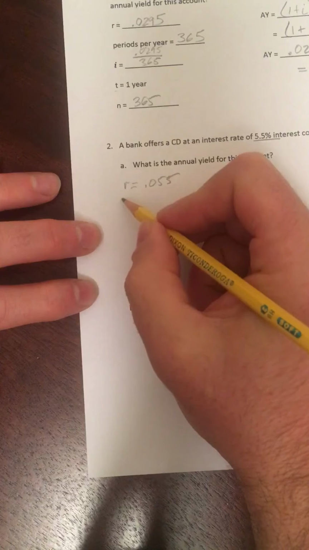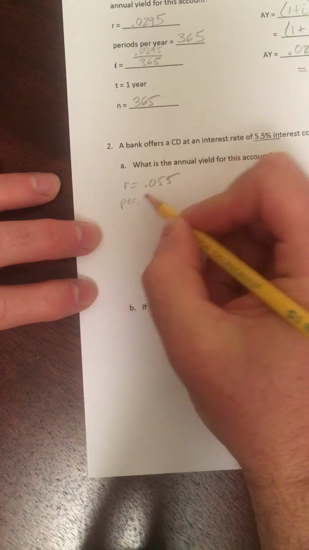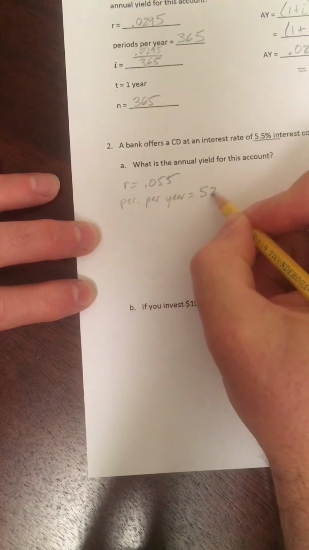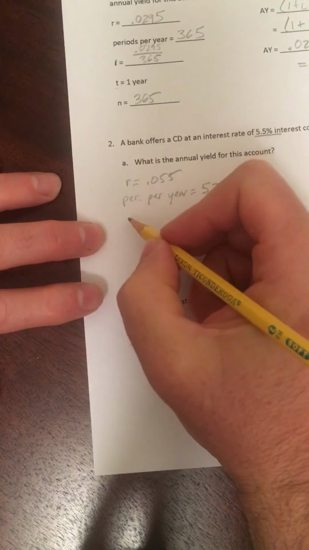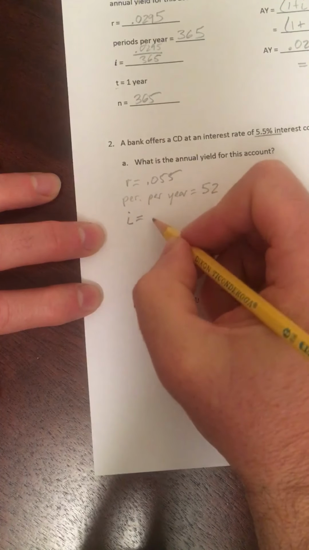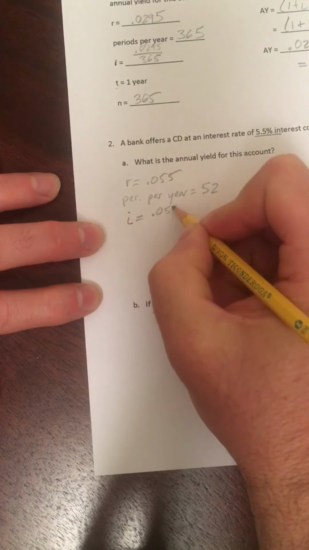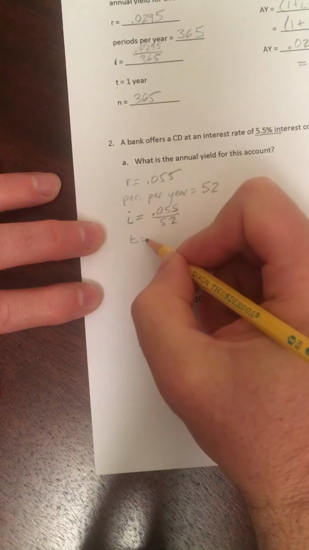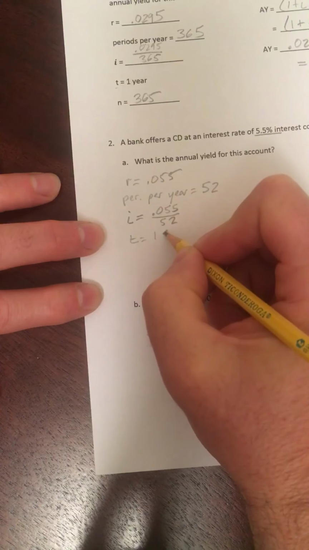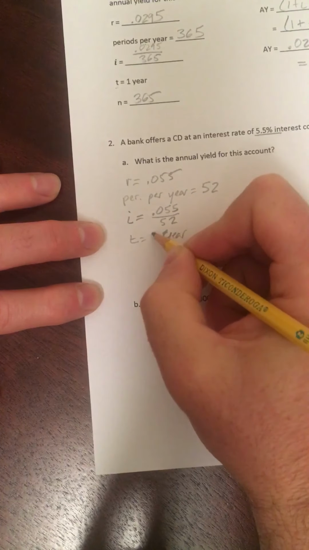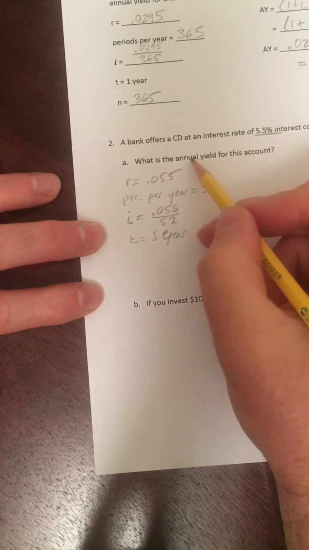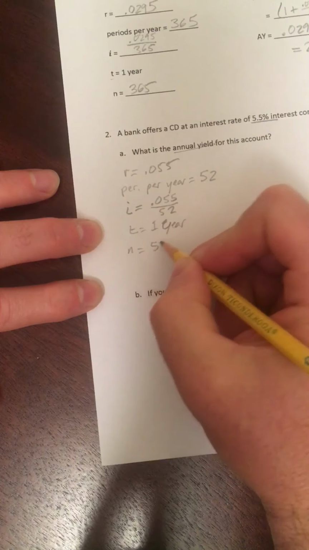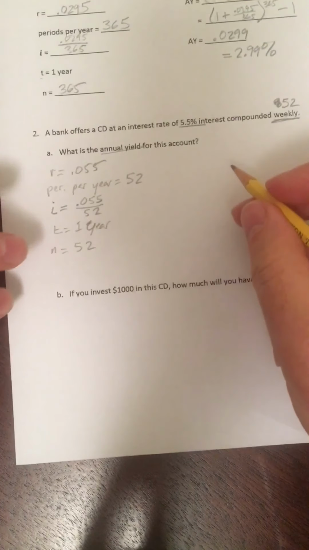We need periods per year, and that is, we just said 52 because they give us interest every week. So our periodic rate, weekly interest rate, is 0.055 divided by 52. The time, of course, is 1 year because we are doing this annual. We want to know the annual yield. And so our N is 1 times 52, 52 payments of interest that they give us. Tiny, tiny payments of interest.